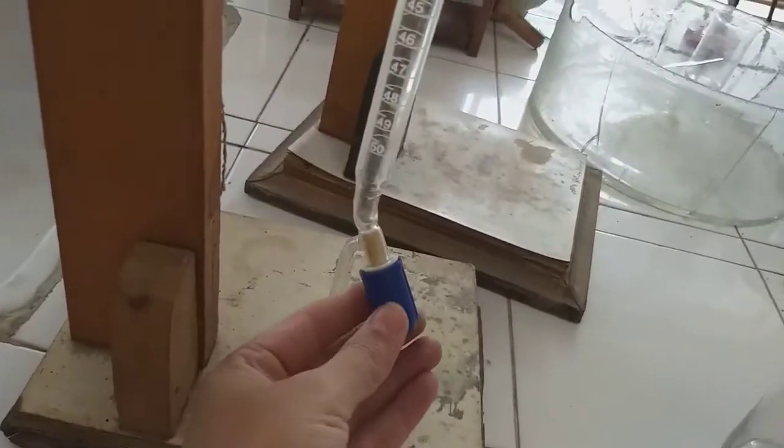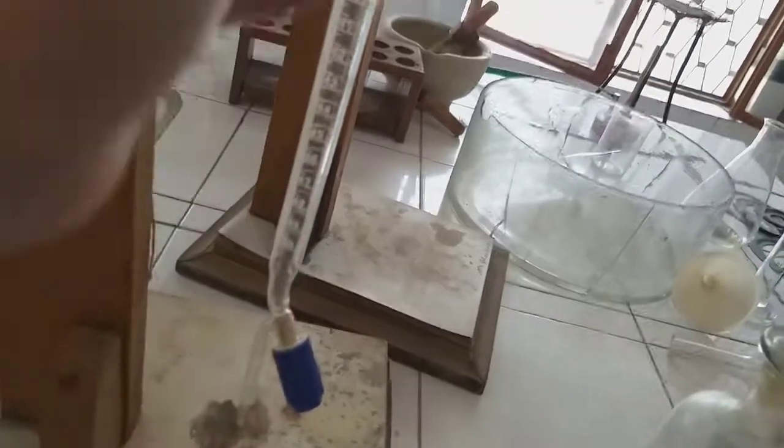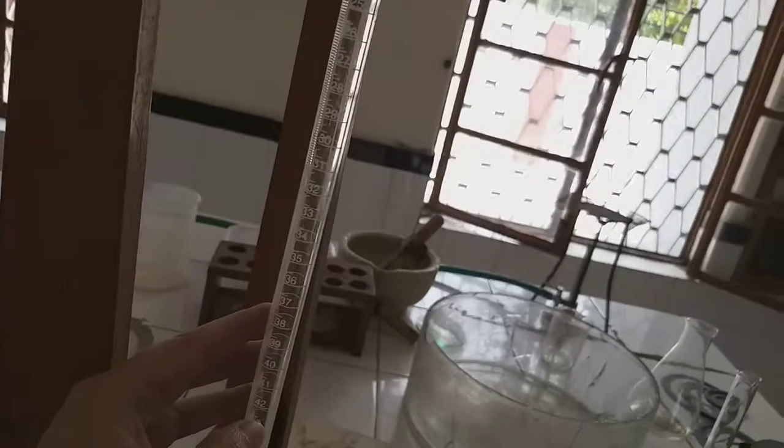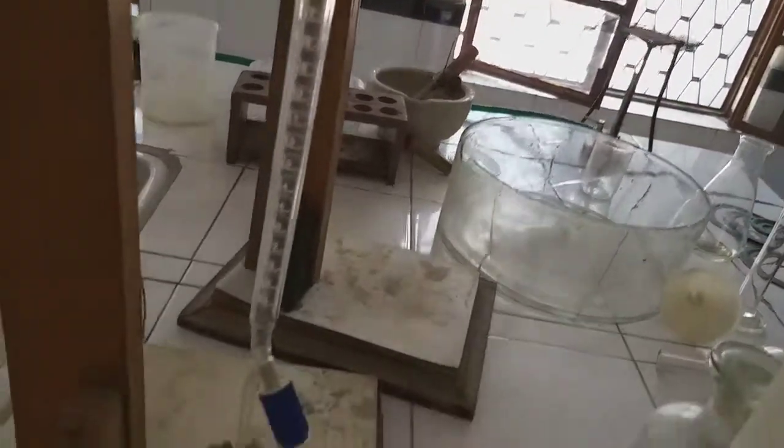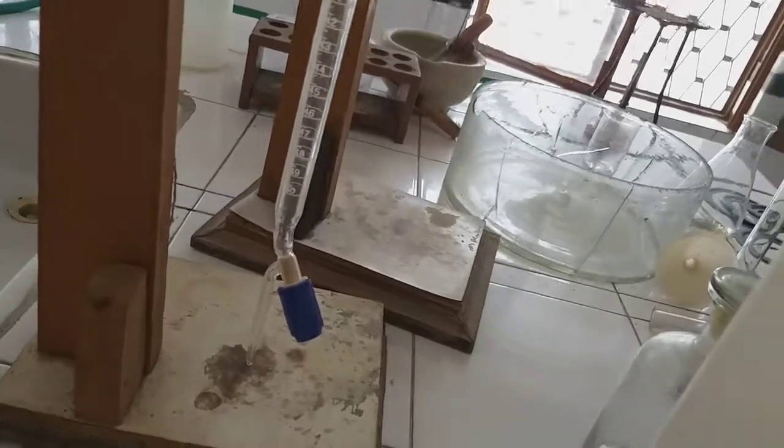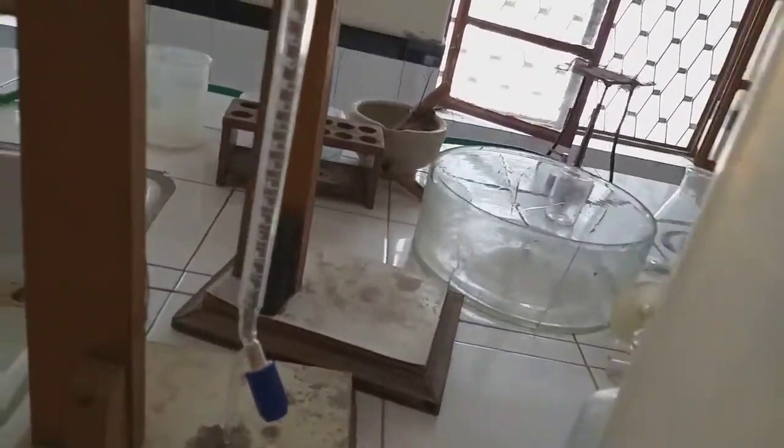This is a small pinch cork through which the liquid passes out. So we fill it with a certain liquid, and with the help of these markings we can see how much of liquid has gone down. Generally it is used in the titration experiment, but we can use it in a number of other experiments also.